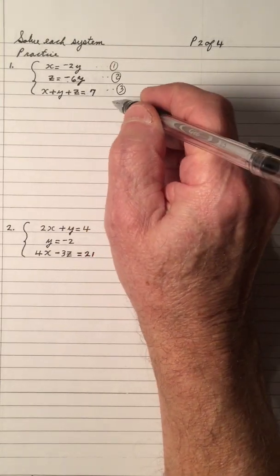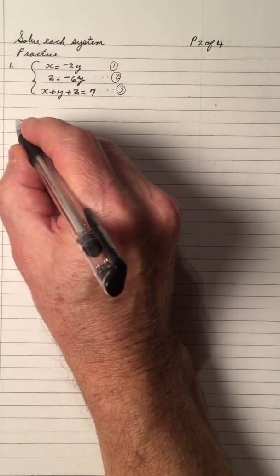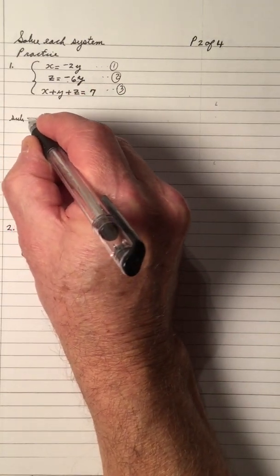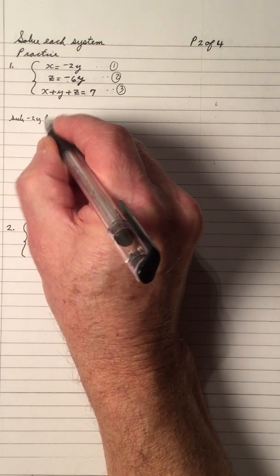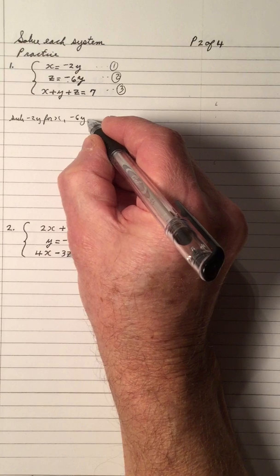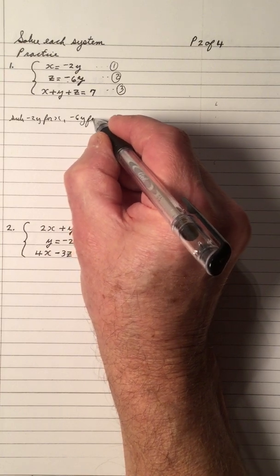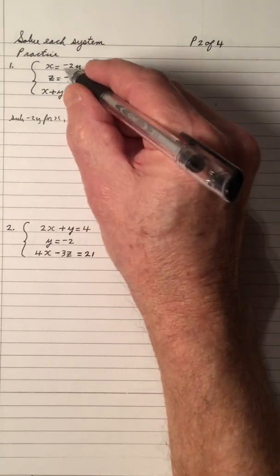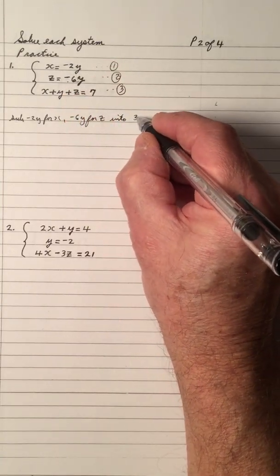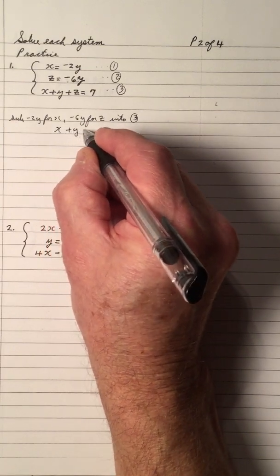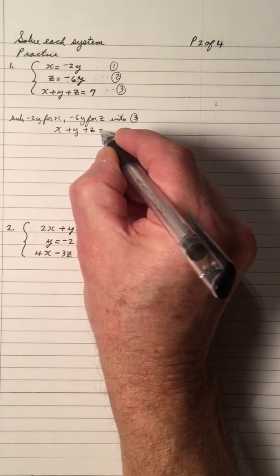The way I would handle this one is that I would sub negative 2y for x, and negative 6y for z, and sub those two into number 3. So number 3 is x plus y plus z equals 7.